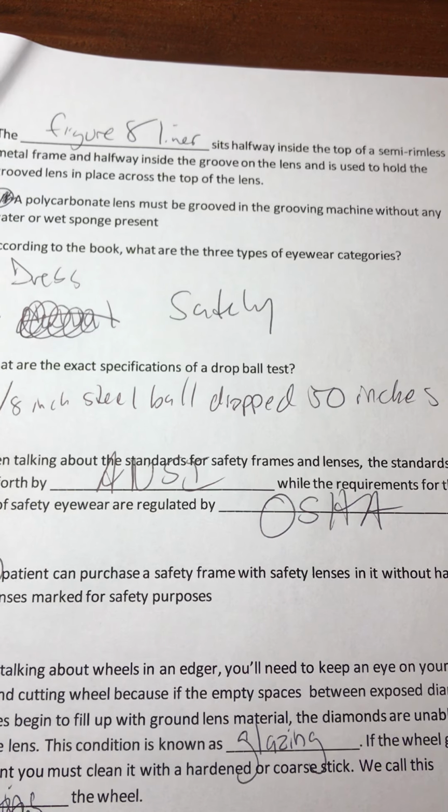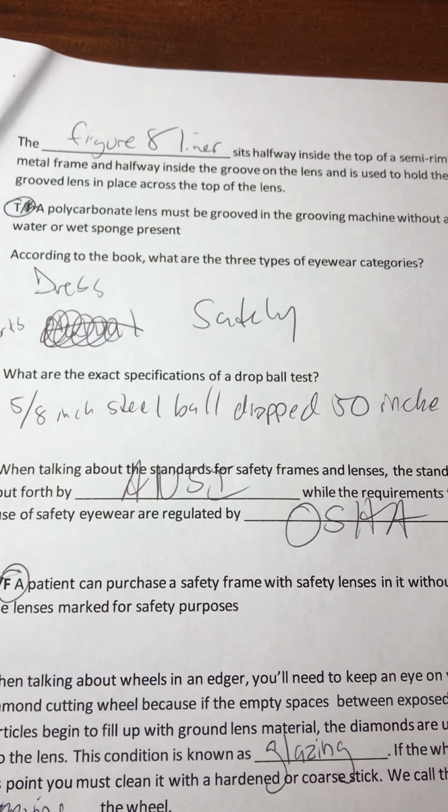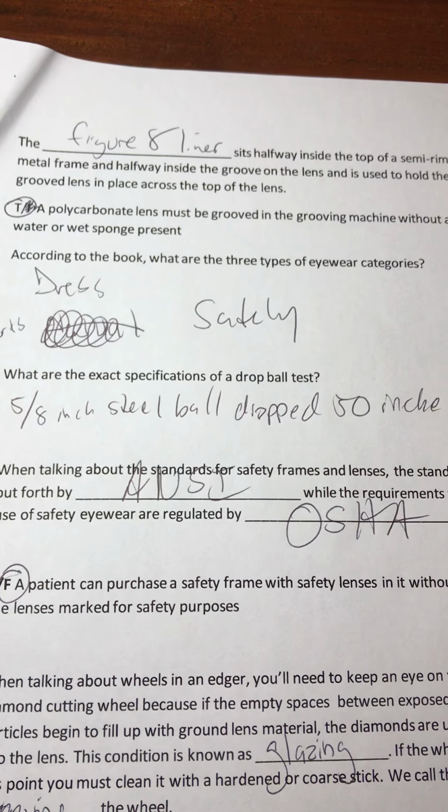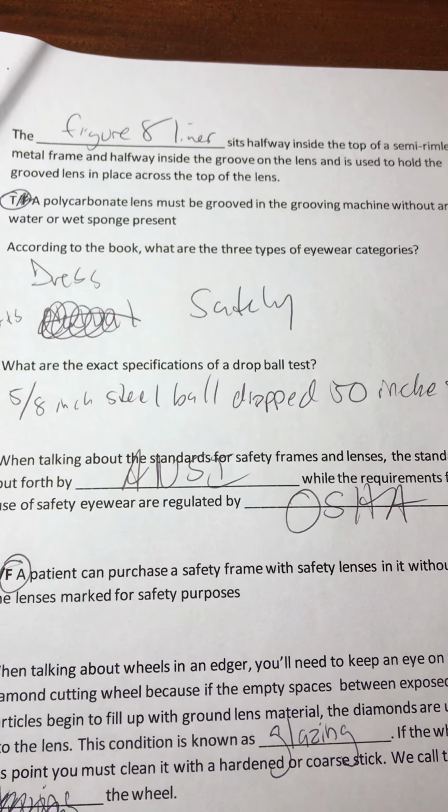Next one, a polycarbonate lens must be grooved in the grooving machine without any water or wet sponge present. That's true. Anytime you're doing anything with polycarbonate lenses, on a handstone, in the edger, on a groover, it's always dry. You need the heat to get through that lens material.